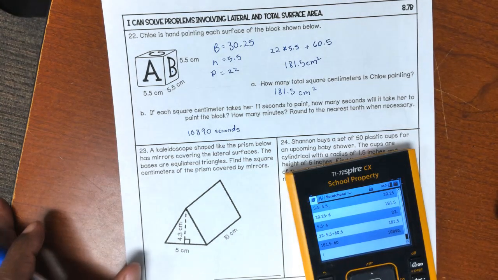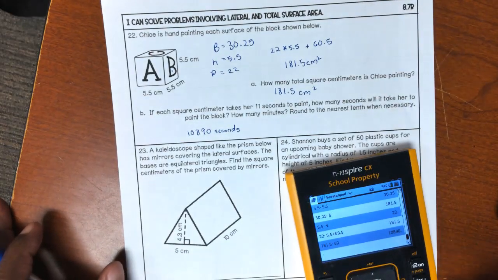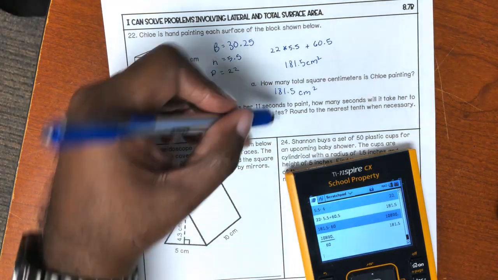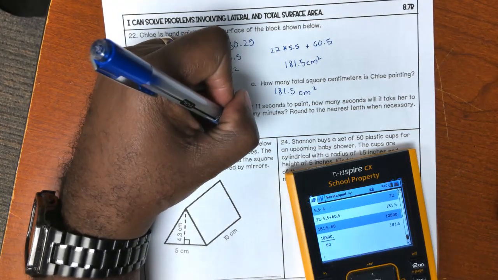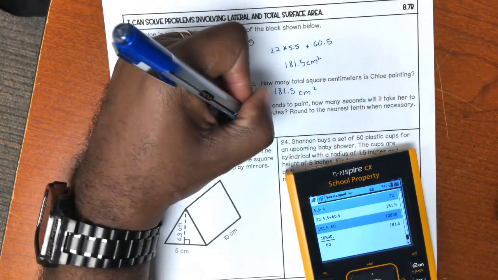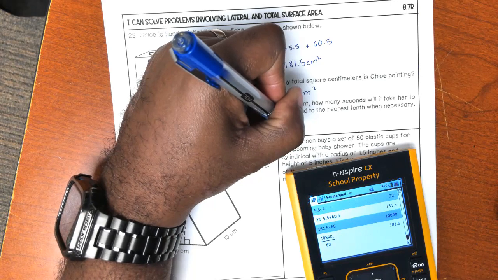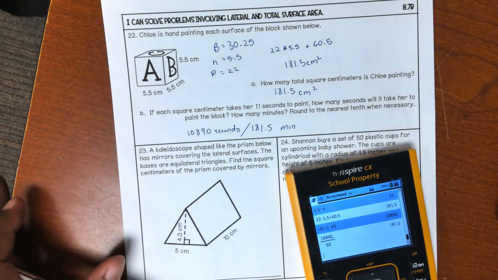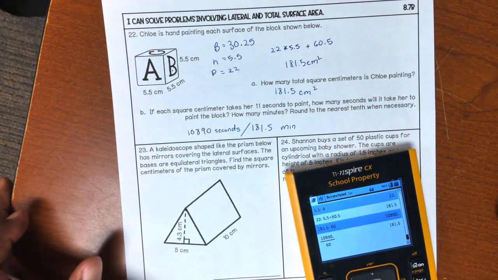If I divide that by 60, that tells me how many minutes. Okay, so divide by 60, and that's 181 minutes. It's 185 minutes, or a little bit over 3 hours, right?